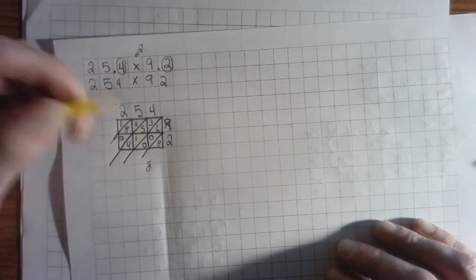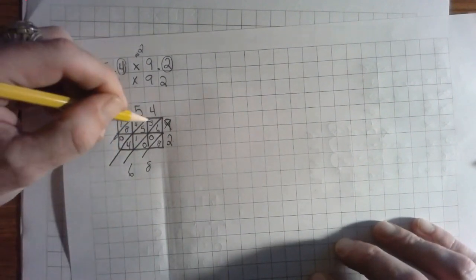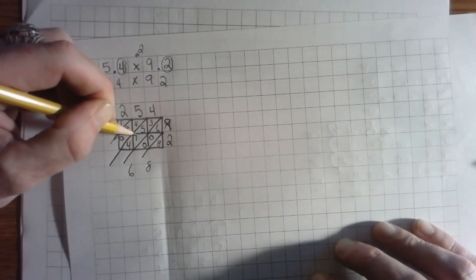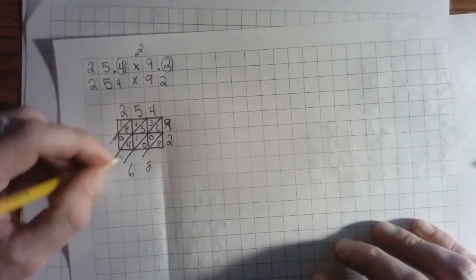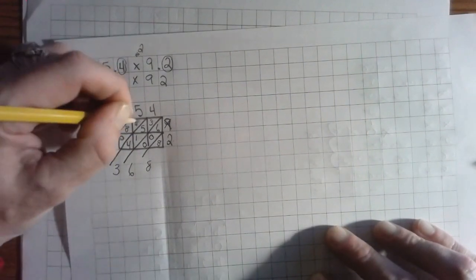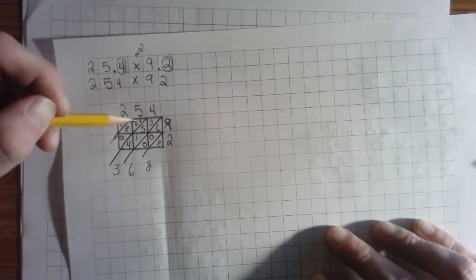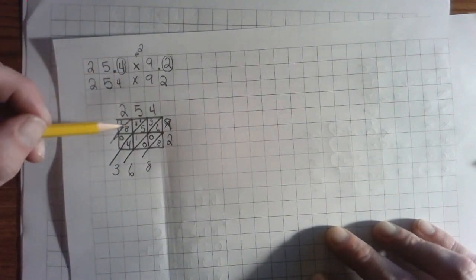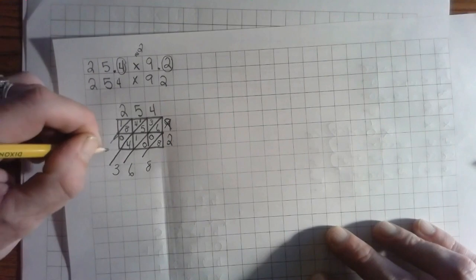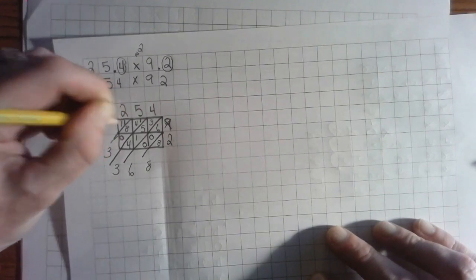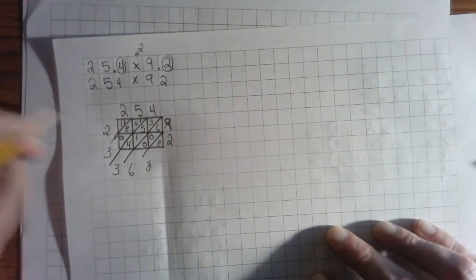6 plus 0 is 6. 3 plus 5 is 8. Plus 1 is 9. Plus 4 is 13. Carry my 1. 1 plus 4 is 5. Plus 8 is 13. 1 plus 1 is 2.